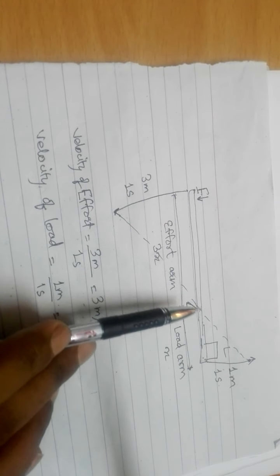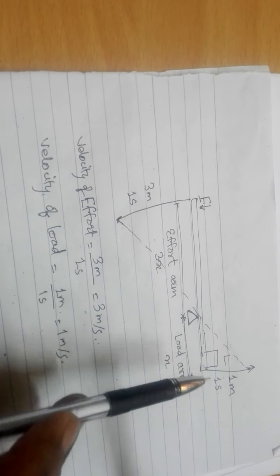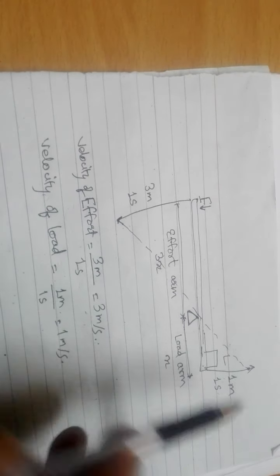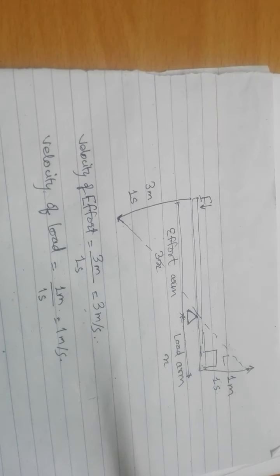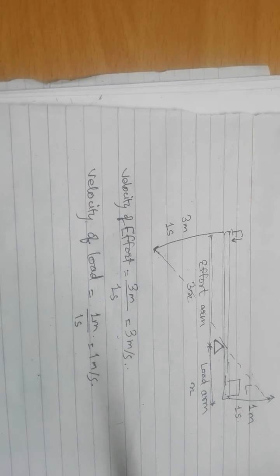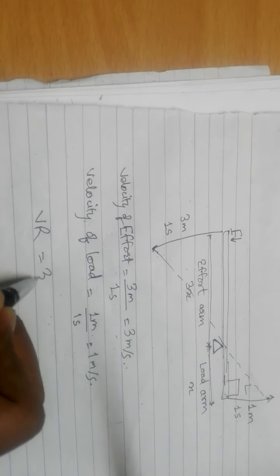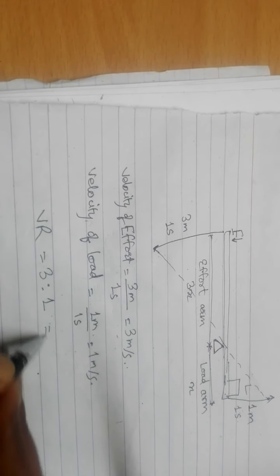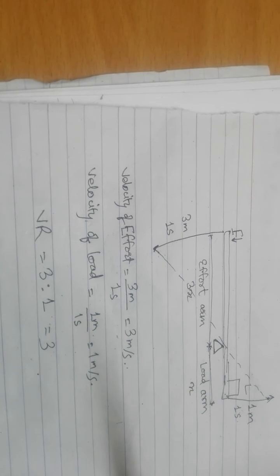Without using a simple machine, what amount of time is needed? By using this simple machine, you will require 3 times as much time. So VR, the ratio, is 3:1, that is 3 by 1, which means VR equals 3. So this simple machine makes your work 3 times slower.